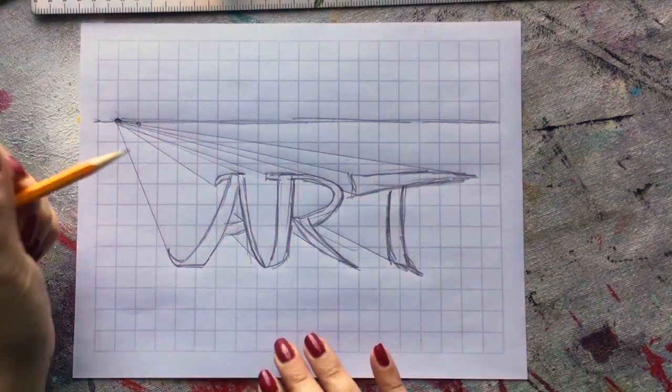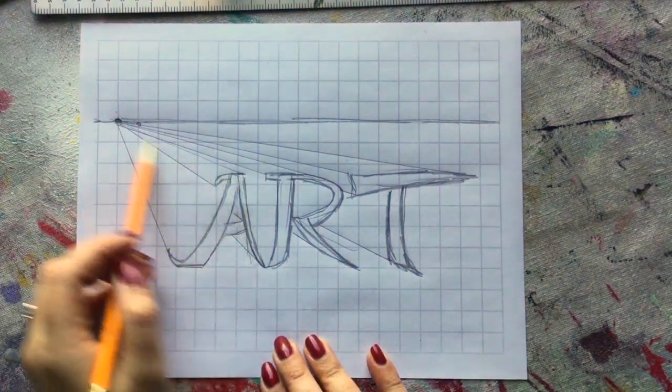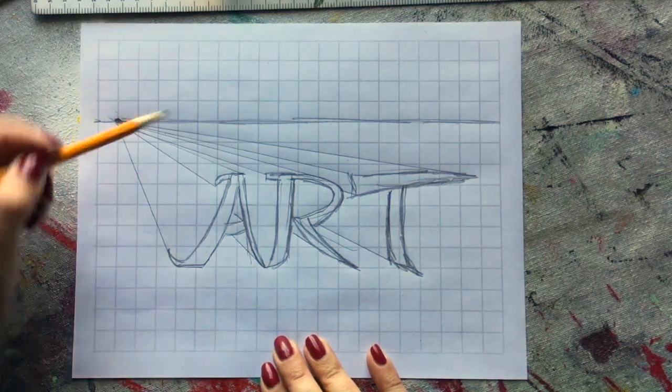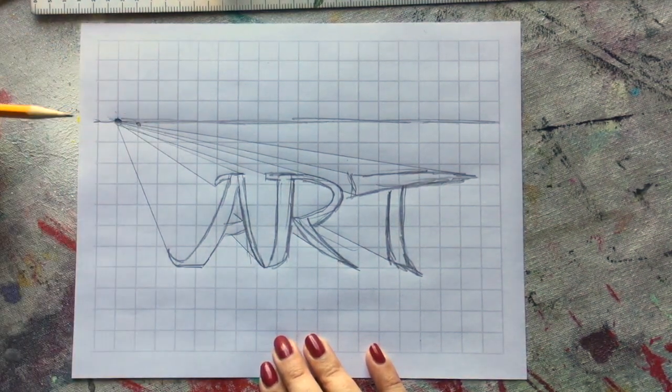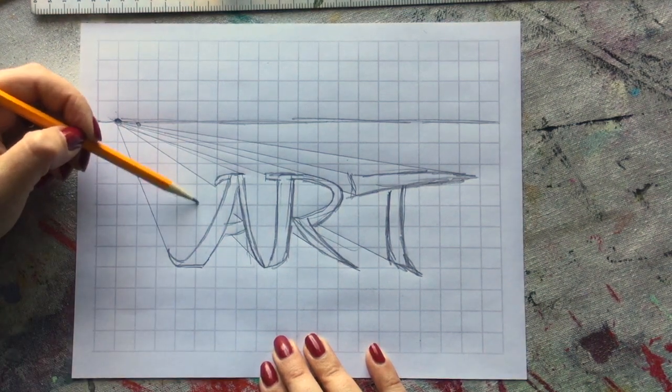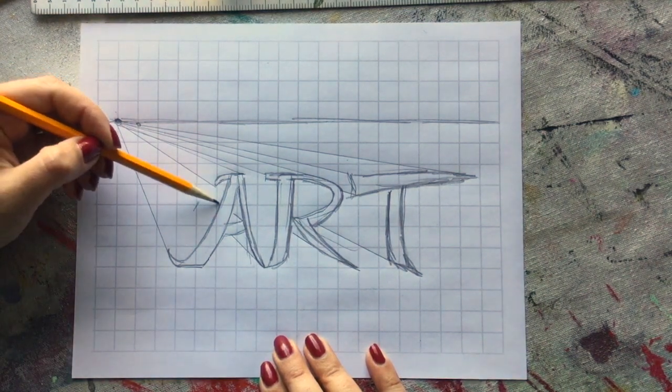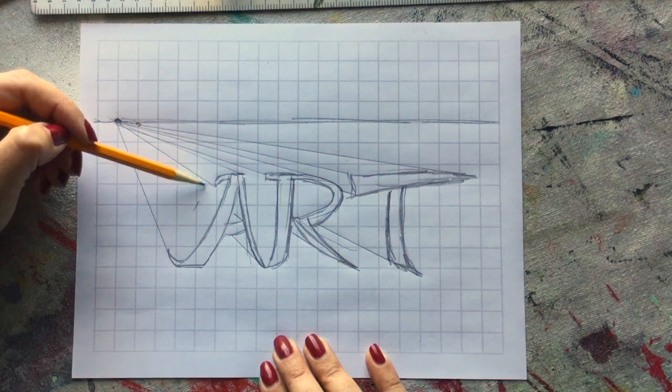So now I need to figure out where the back of the letter is. I'm not going to try to make my letter go off into the vanishing point. I want them actually to just have a little bit of depth. So I have to decide how thick I want it to be. I'm going to make it about, see how this is about 1 block thick? I'm going to try to do that for all my letters.